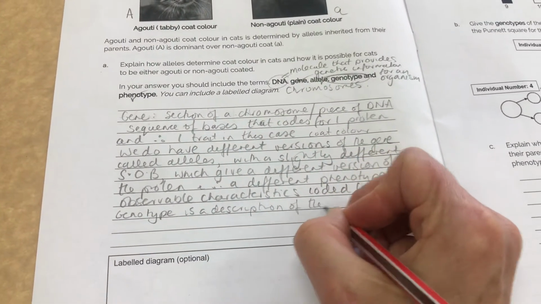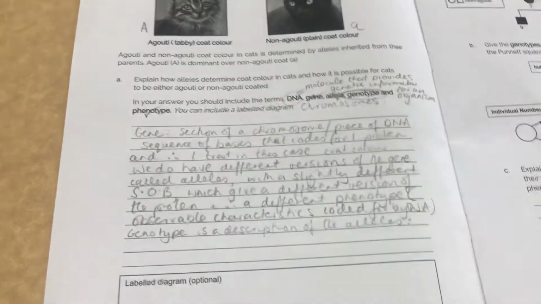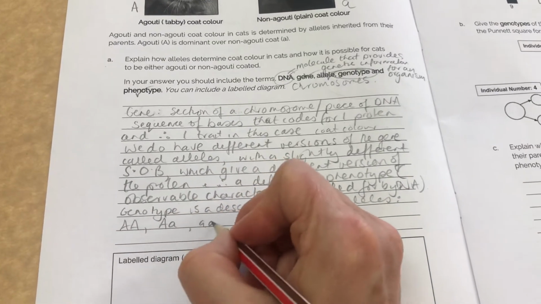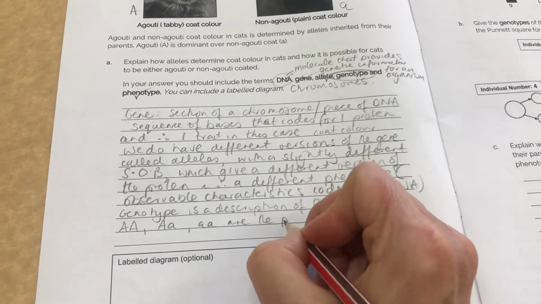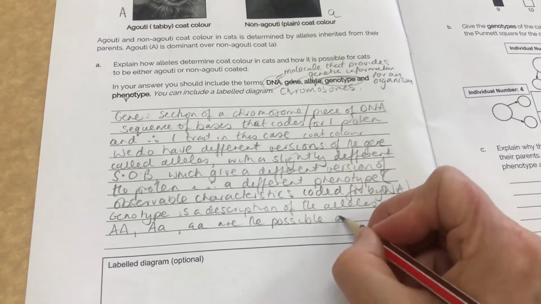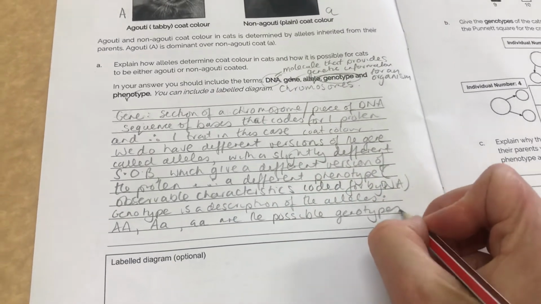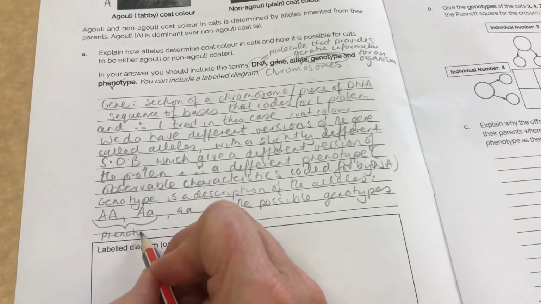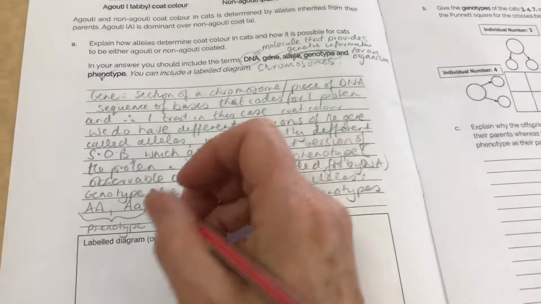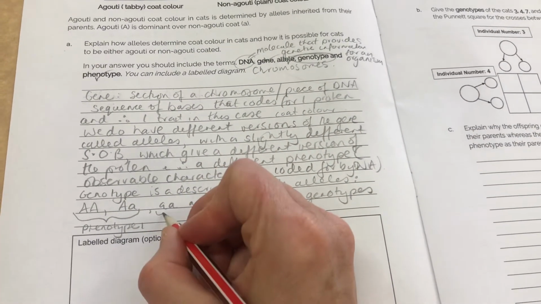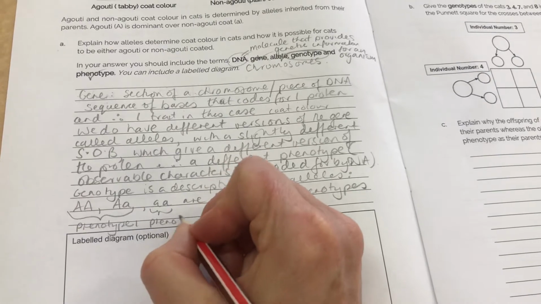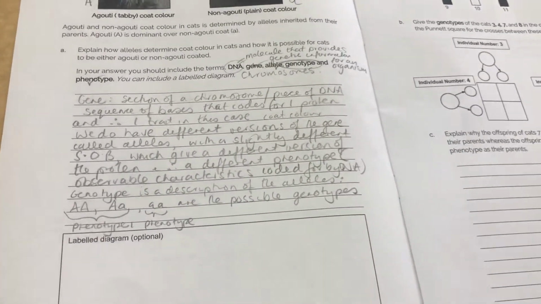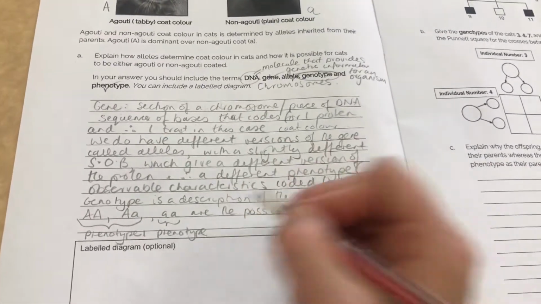And let's use these alleles in our answer. So AA, Aa, aa are the possible genotypes. And I probably would say that these two code for the same phenotype. I kind of want to talk about dominant and recessive here, but I'm not going to because I don't have enough room.